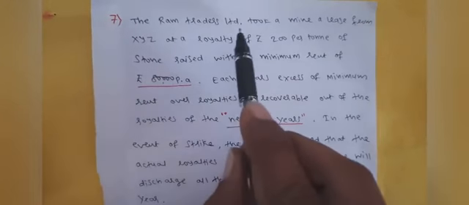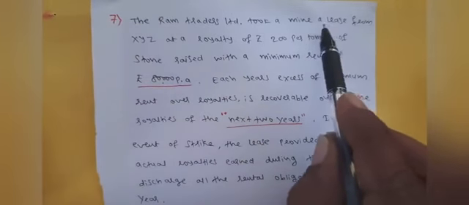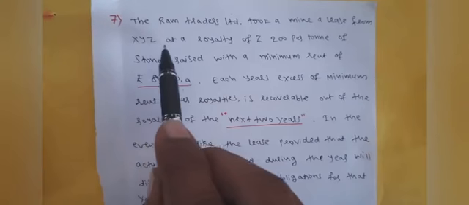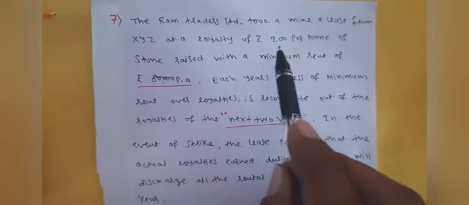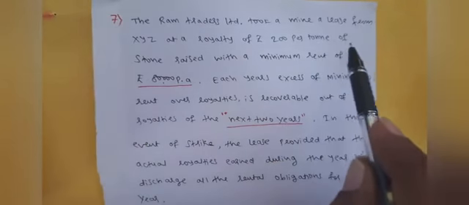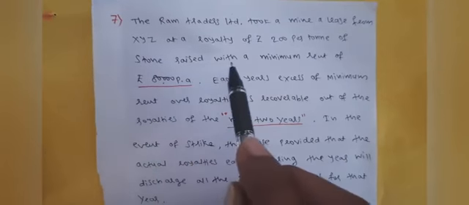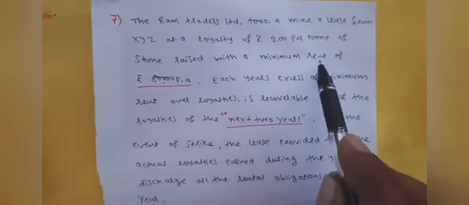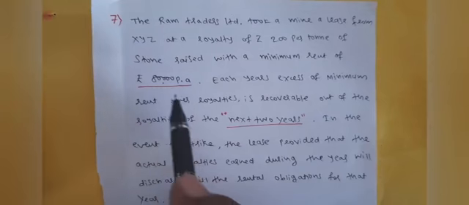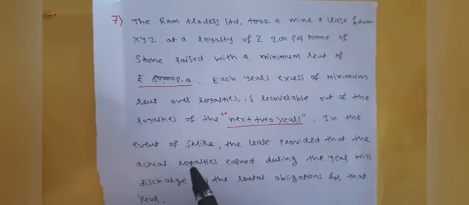The Ram Traders Limited took a mine on lease from XYZ at a royalty of rupees 200 per ton of stone raised with a minimum rent of rupees 80,000 per annum.